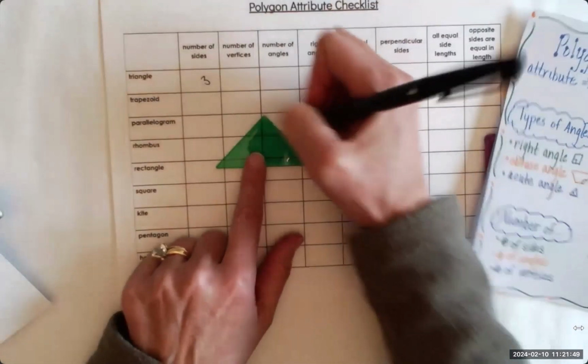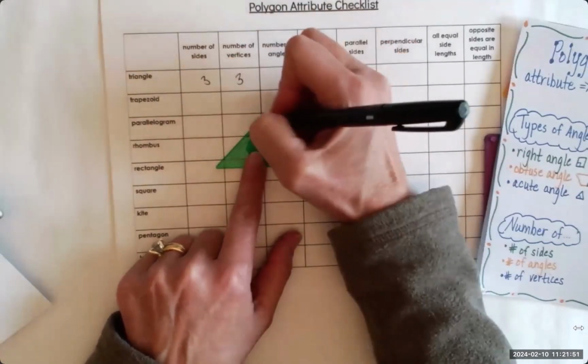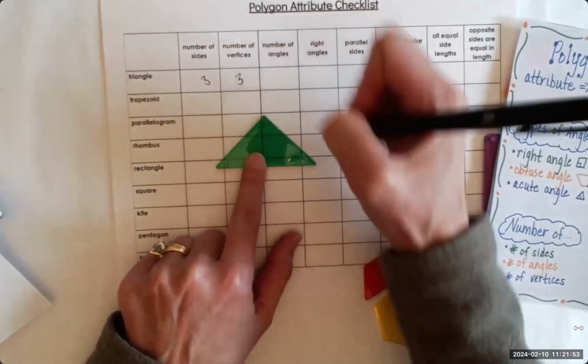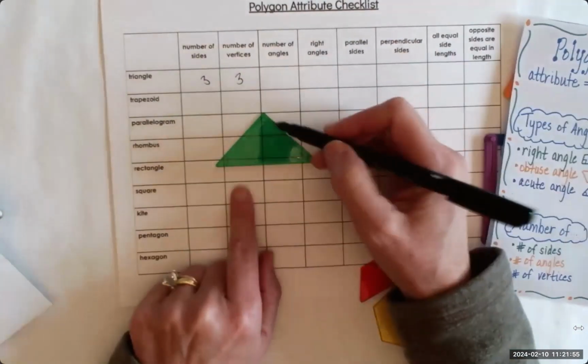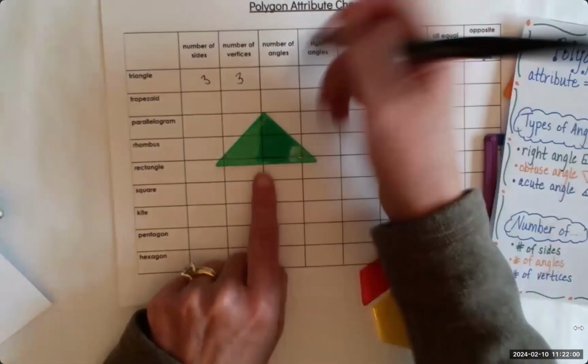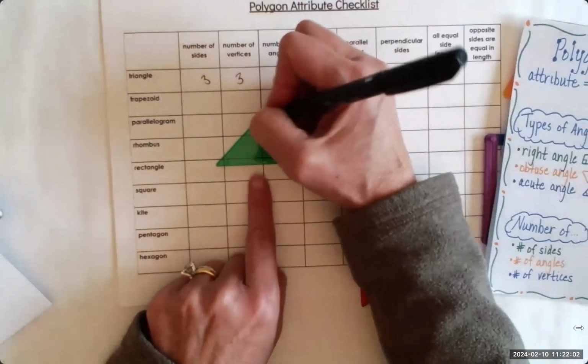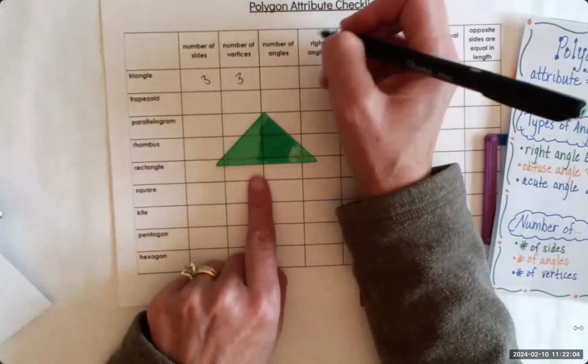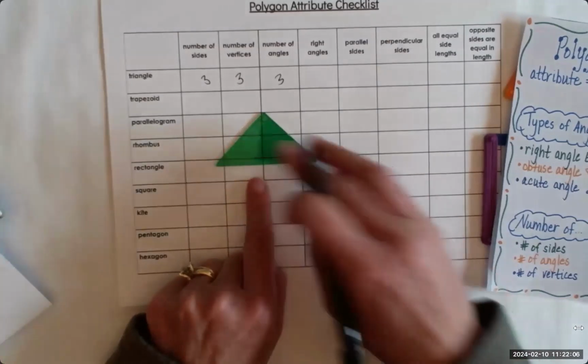We know it has 1, 2, 3 vertices, and the angles are located within the shape where the two rays meet to form the vertex. Okay. And that's where the angle is right there. All right. So there are 3 of those.